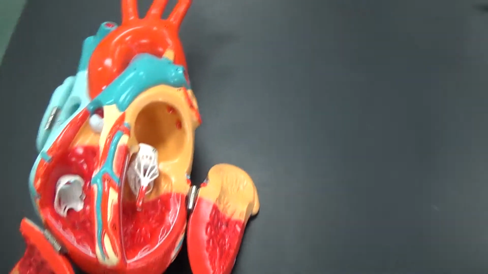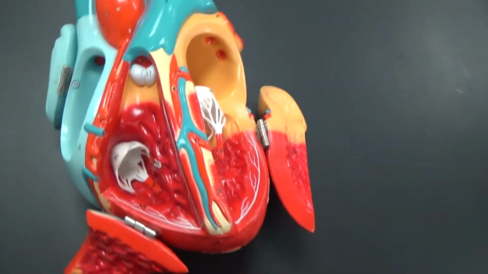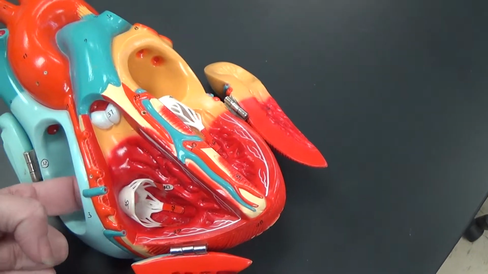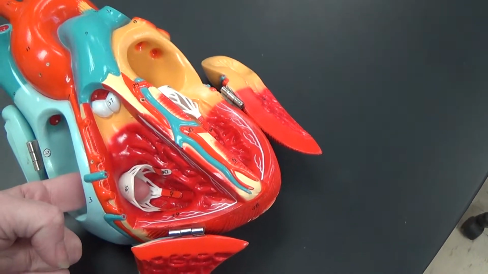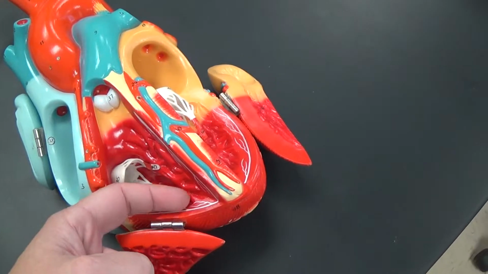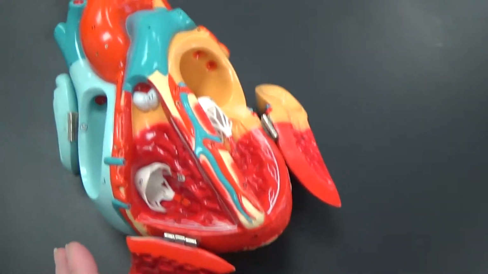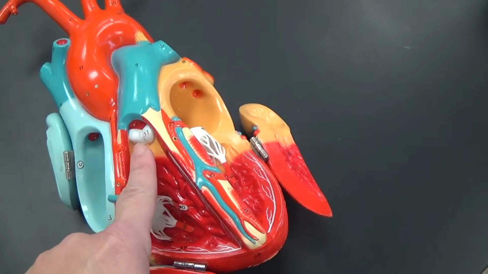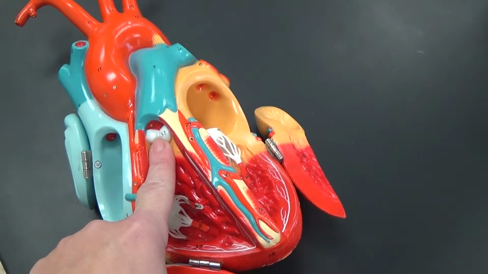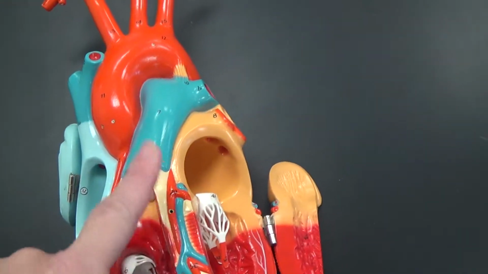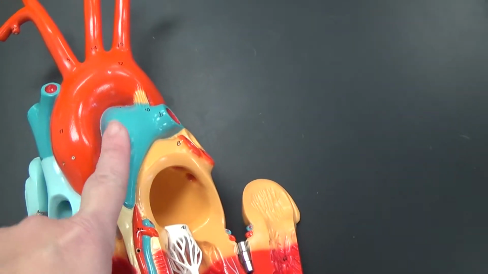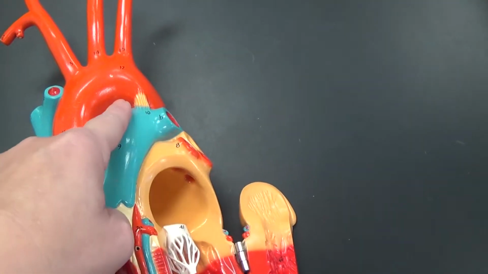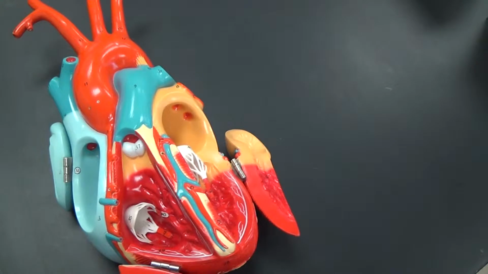All right. Looking on the right side, we have the valve right through here. This is the tricuspid valve on the right side. Blood will be pushed into the right ventricle. When the heart contracts, it will push blood up to here. This valve is the pulmonary semilunar valve that sends blood to the pulmonary trunk. This is the pulmonary artery that breaks into the left and right pulmonary arteries.